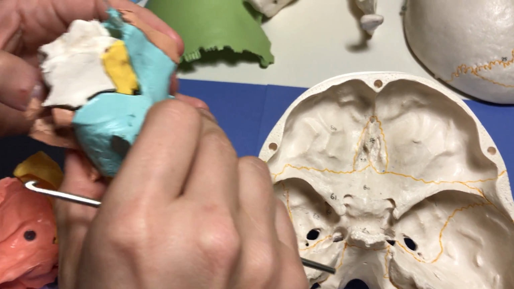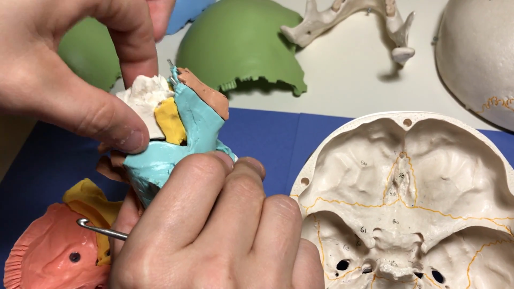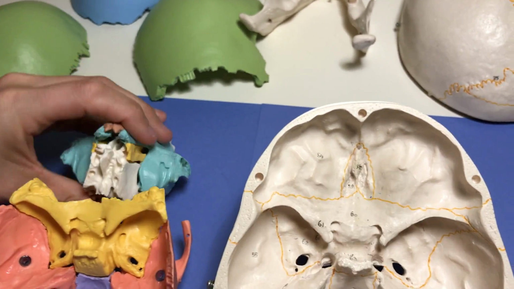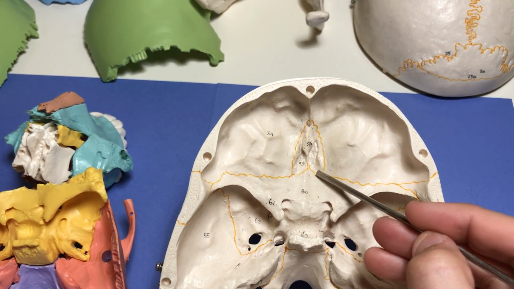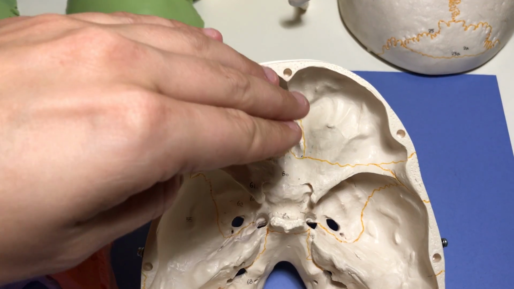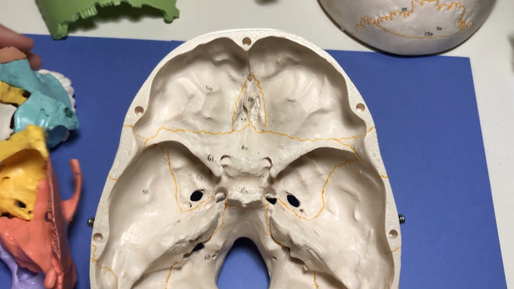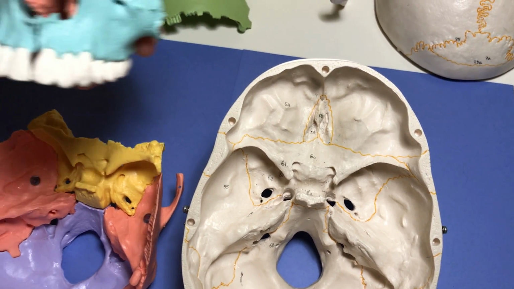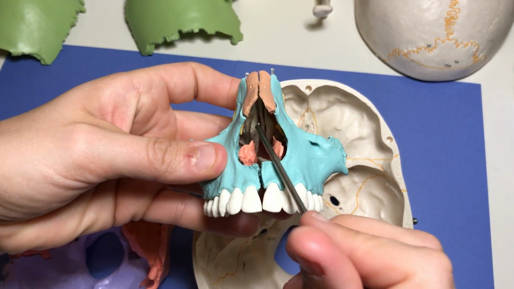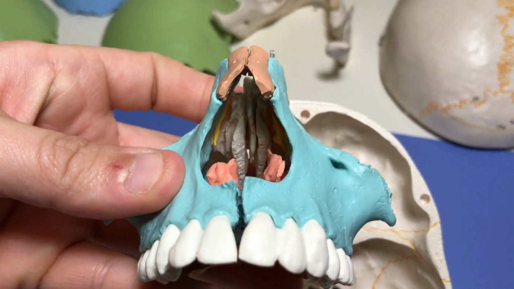It actually is very large and just kind of sits into the skull. So this is the ethmoid bone, and we can see it right here. So the ethmoid bone helps make up a small region of the floor of the cranial cavity. And if we look in here, it also helps make up the roof of the nasal cavity, okay?